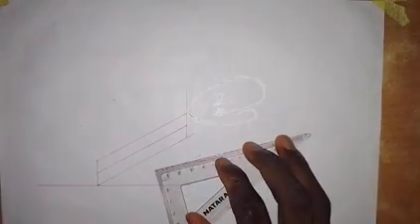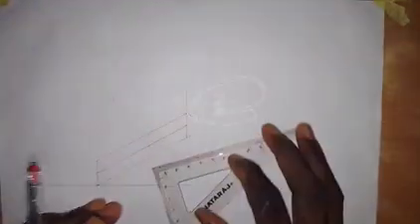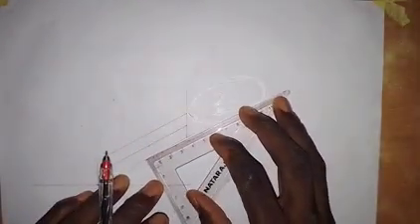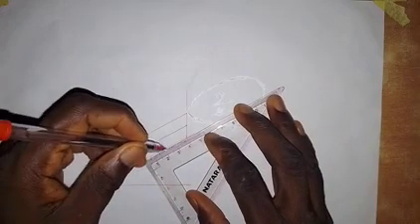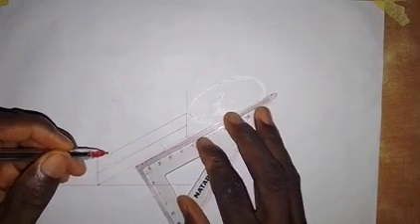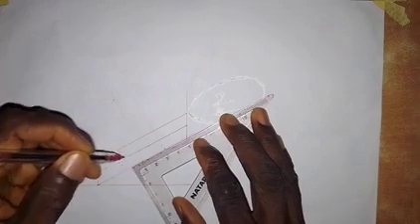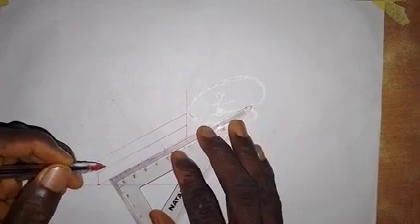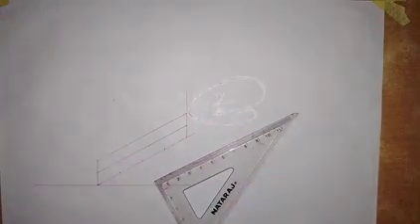So I will take a measurement. How many are there? There are 4 in number. This is 1, 2, 3, 4. So I will take 20 millimeters. I take 20 millimeters here. This is 20 millimeters. Another 20 millimeters here. Then another 20 millimeters. So the rest is 20 millimeters.